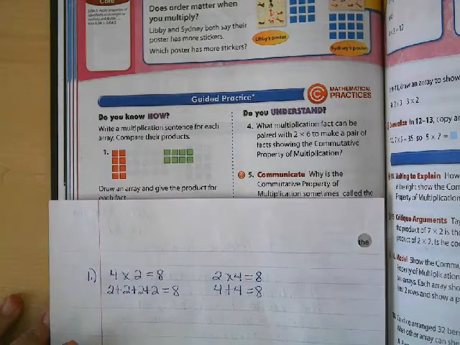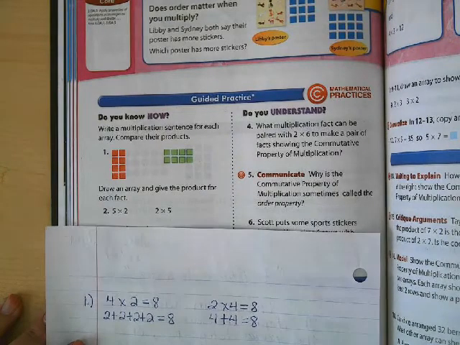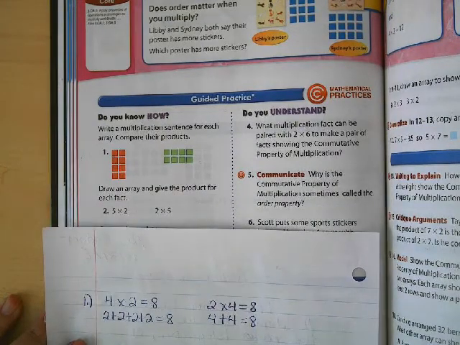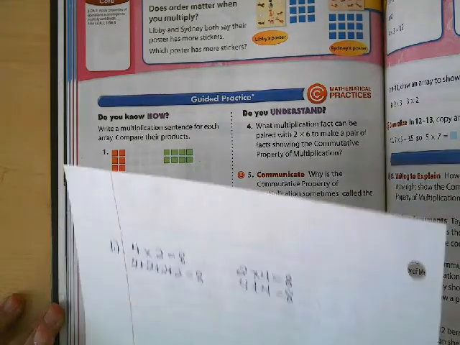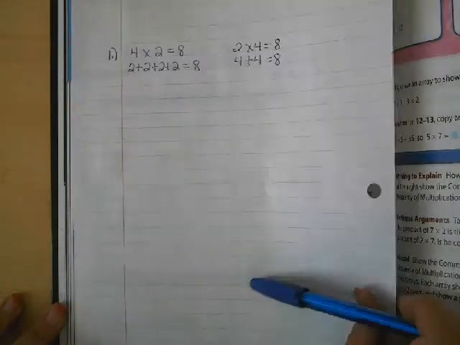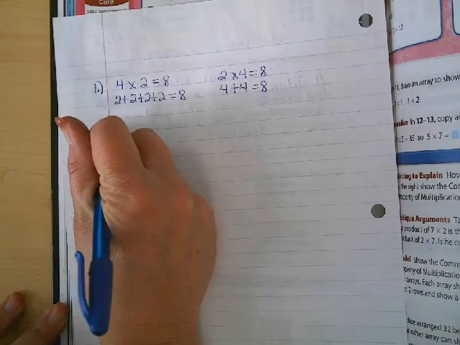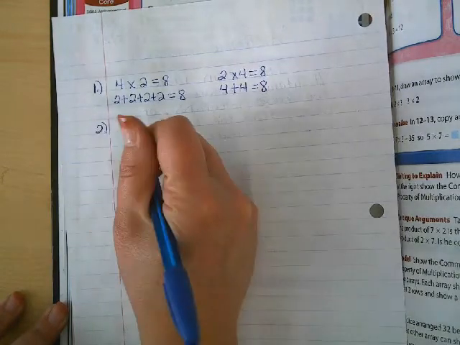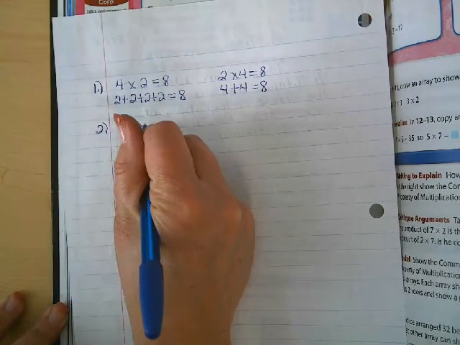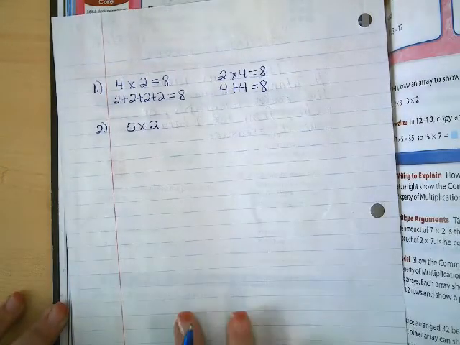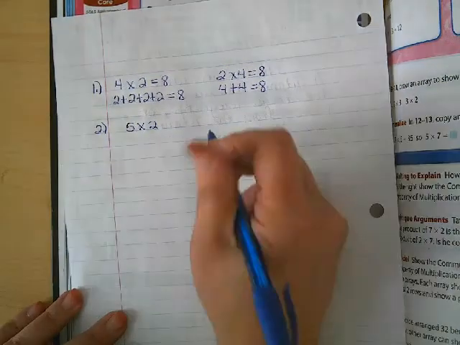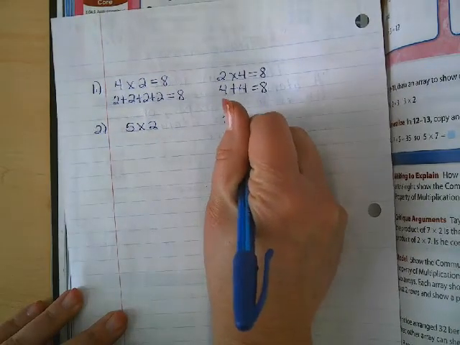Number 2 asks us to draw an array and give the product for each fact. I would also like you to write your addition sentence. So if I move to my paper here, number 2, I'm skipping a line for neatness. I have 5 times 2, and I have 2 times 5.